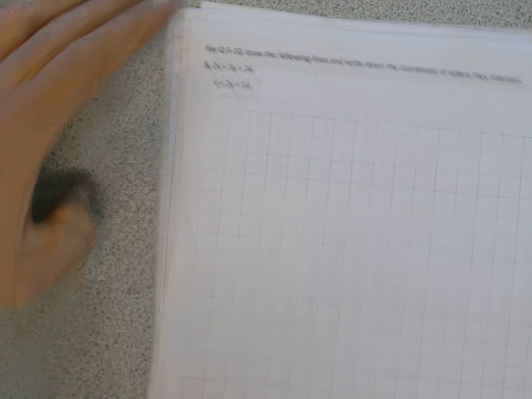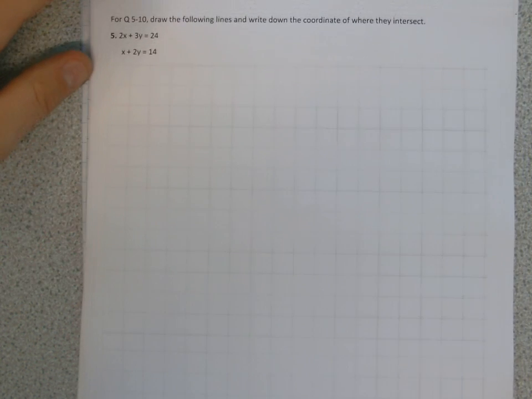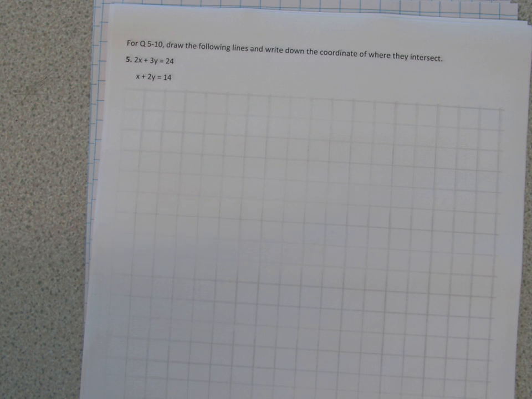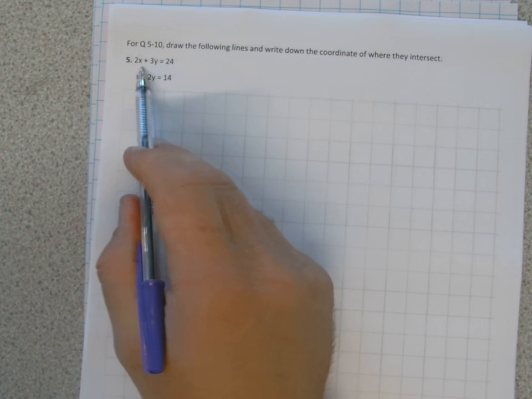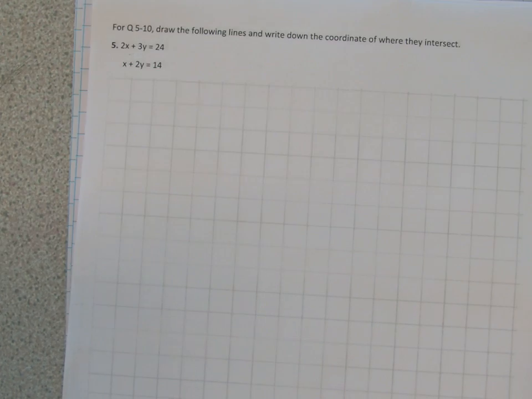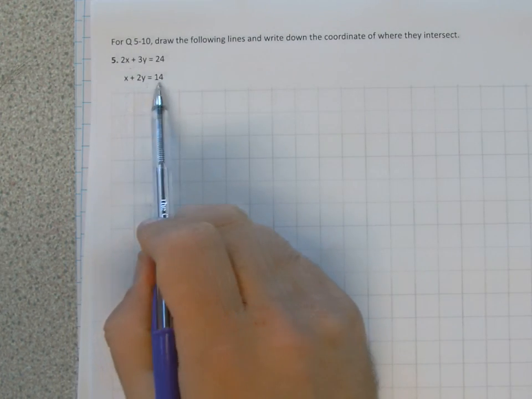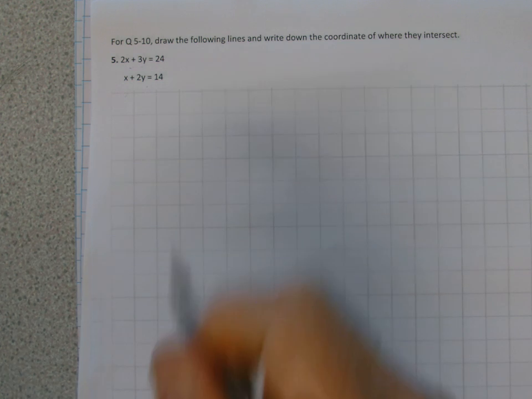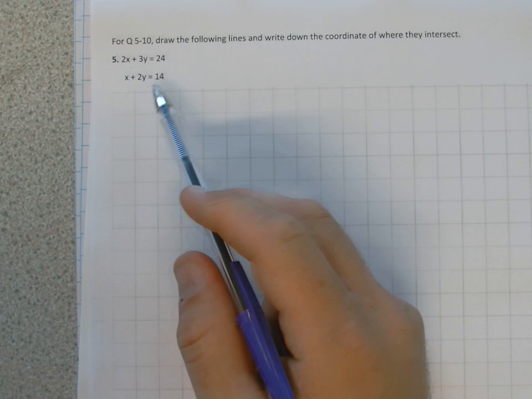The next type of question we're going to look at today, I'm going to do question 5 for you. So try and remember this carefully for later on, and then you'll know how to do it. It says, for questions 5 to 10, draw the following lines and write down the coordinate of where they intersect. So you've got 2 lines: 2x plus 3y is 24, and x plus 2y is 14. We want to show where they intersect, in other words, where they cross each other. Now, you can do what I've taught you before.